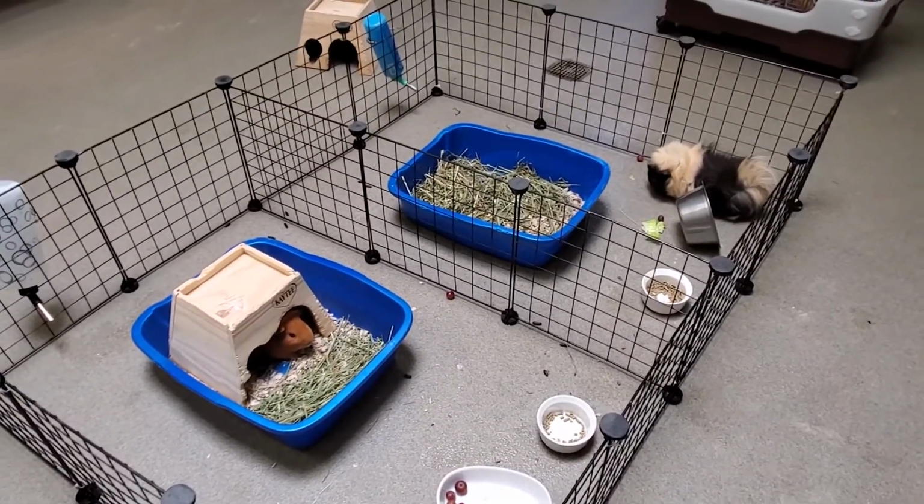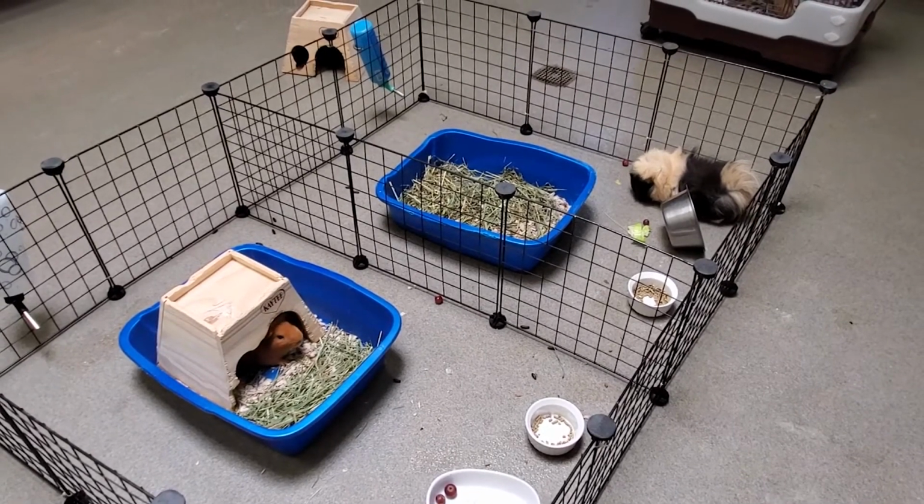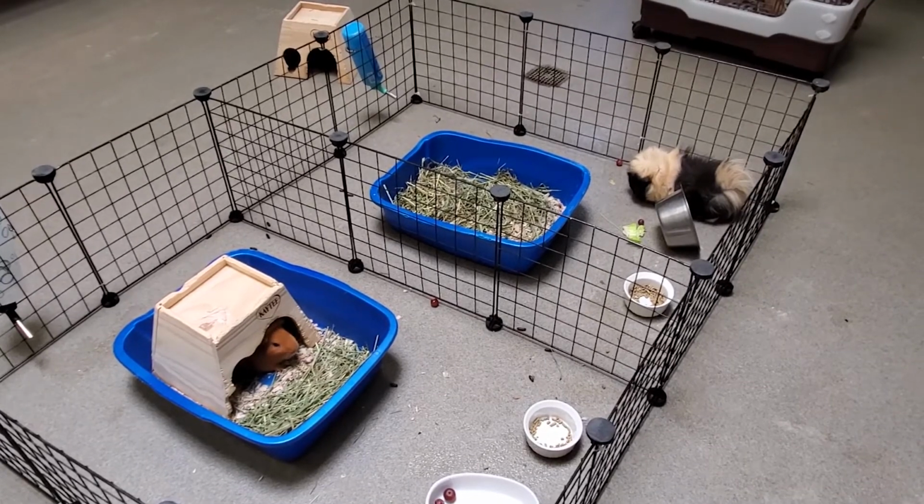So guinea pigs can commonly live about 6 to 8 years. Occasionally they live longer.